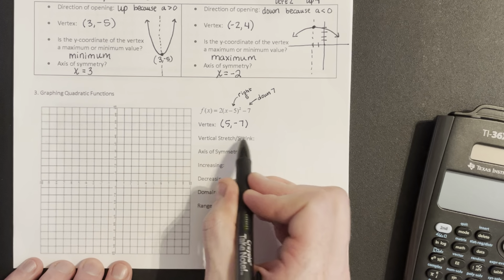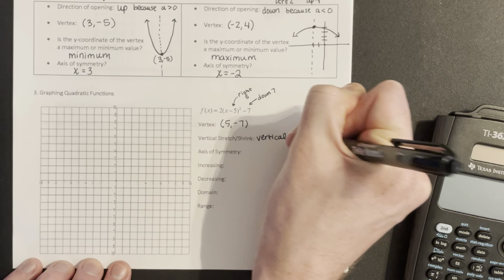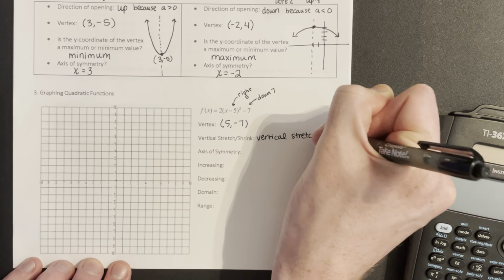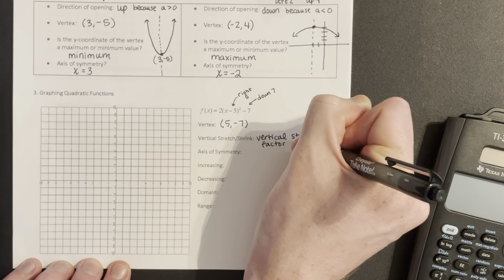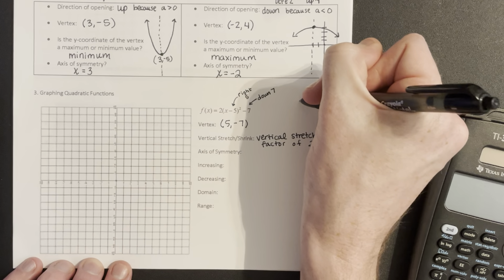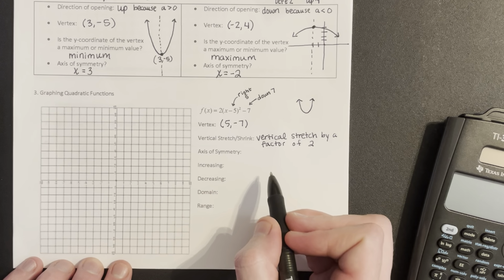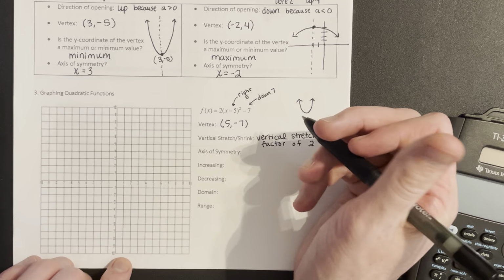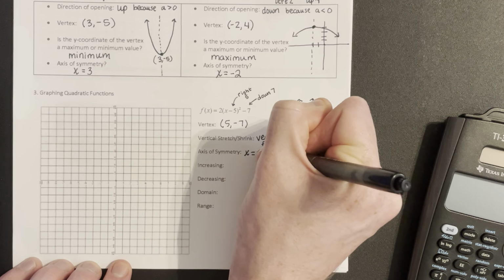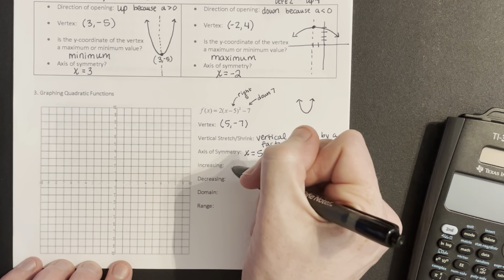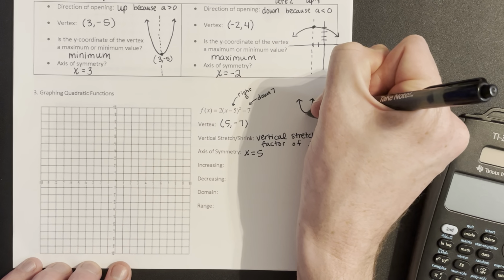It does have a vertical stretch this time because of the 2 out there, so we're going to say a vertical stretch by a factor of 2. And it wasn't flipped, so we know it's going to be going upward. It doesn't ask about the direction of opening yet, but it will be helpful when we graph. The axis of symmetry, where it folds, is going to be x equals 5 because of the x-coordinate of our vertex. And then increasing, decreasing, domain and range, all of that can still be done if we have an idea of the sketch of a graph.